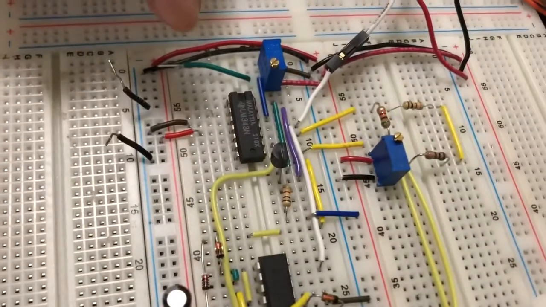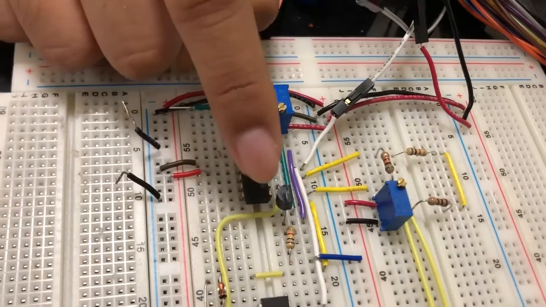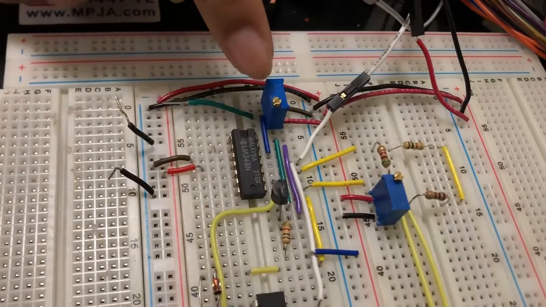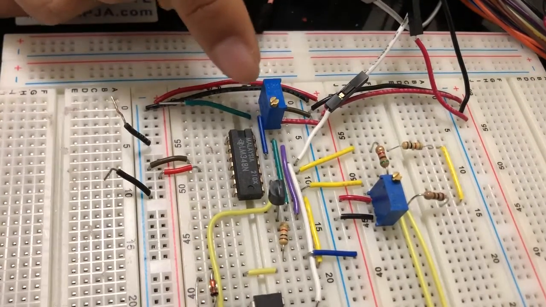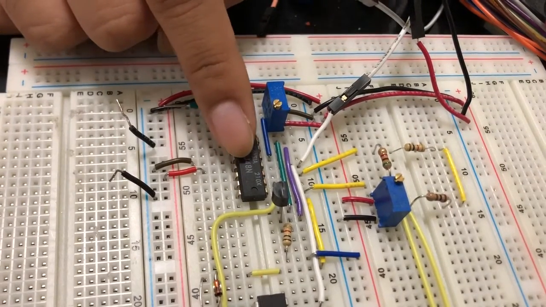So this right here is a subcircuit for part A. This is our op amp. This is our transistor that we'll be using, and then this is our potentiometer that we use as the voltage divider on the op amp.